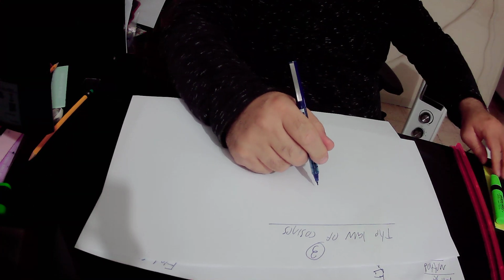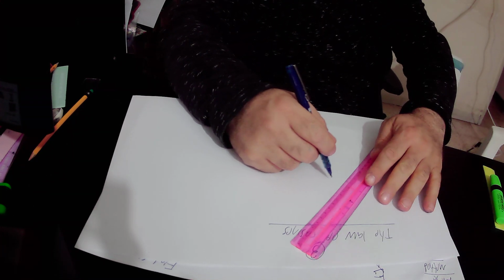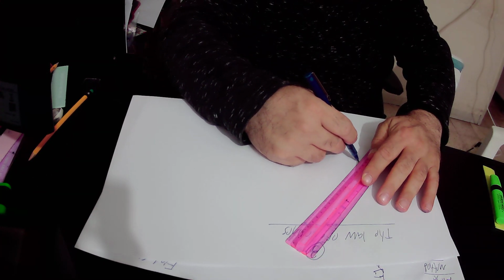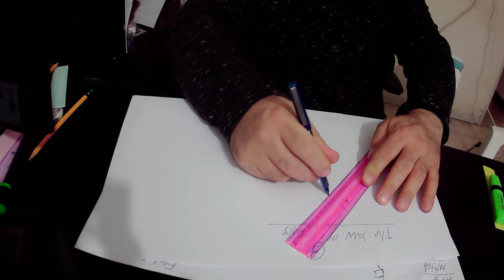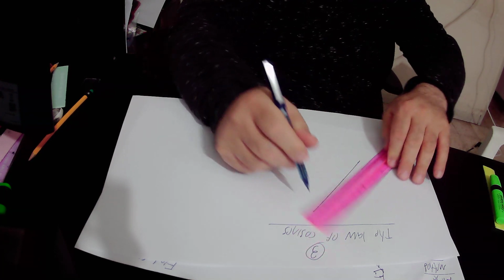So, according to the law of cosines, if we have triangle ABC, it could be any triangle.